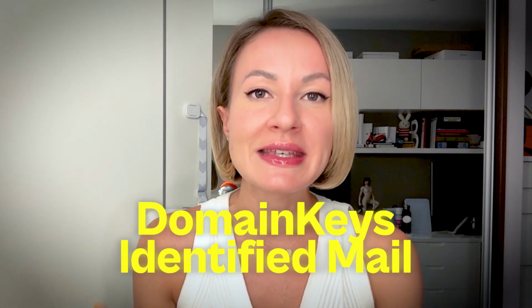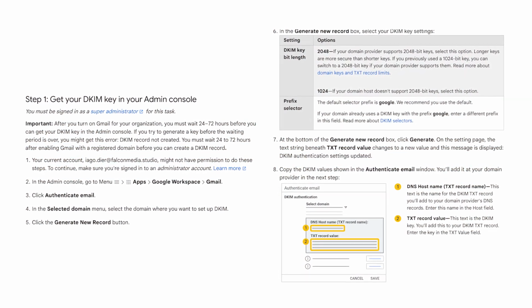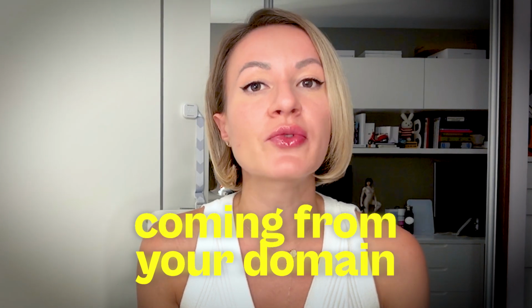Then there's the DKIM, or DomainKeys Identified Mail. This is another thing that you set up in your DNS settings. DKIM checks that the emails you send are actually coming from your domain, which helps in making sure your emails get to where they need to go without any problems.